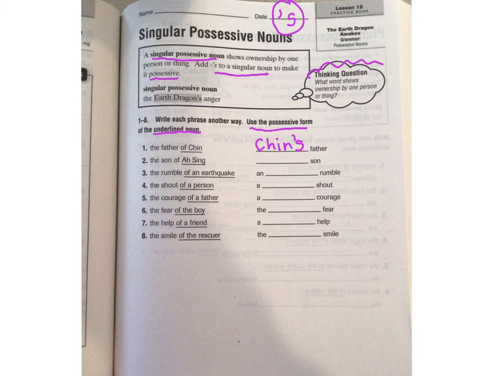Okay, so the next one says the son of Azing. So if I was going to describe the son of Azing, it would be Azing's son. So you're taking that underlined word, writing it, and then adding your apostrophe S to show that ownership. All right, I'm going to leave the rest of those for you, and I will meet you on page 140.